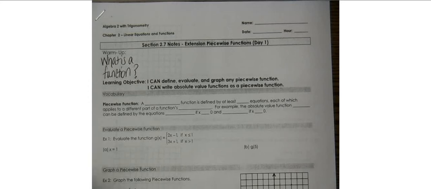Hi everyone, today we are going to learn about piecewise functions. Before we get started, we're going to do a quick warm-up to refresh our brains on what a function actually is. So for this warm-up, I would like you to please pause the video and jot down a few things that you remember about functions. When you have an answer, please go ahead and restart the video and we will see how well you did.